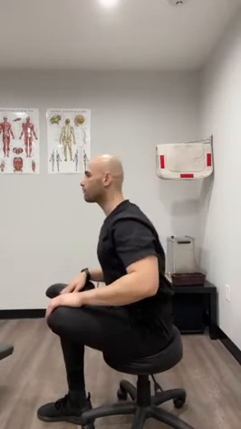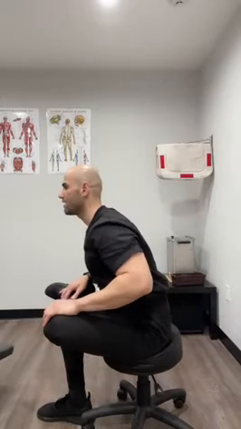Let me show this from the side, okay? So, cross the leg, bottom leg's gonna be 90 degrees. Everything straight, okay? This is incorrect, okay? Make sure you're in that proper posture. Gentle pressure on the knee, not too hard. Slight pressure, keep everything straight. You're gonna hinge from the hips, come forward. Okay, this is where I feel the stretch.